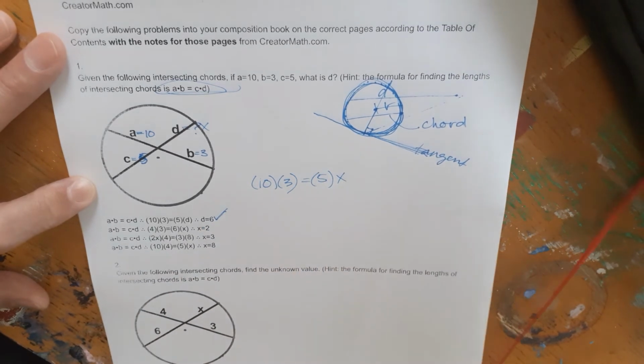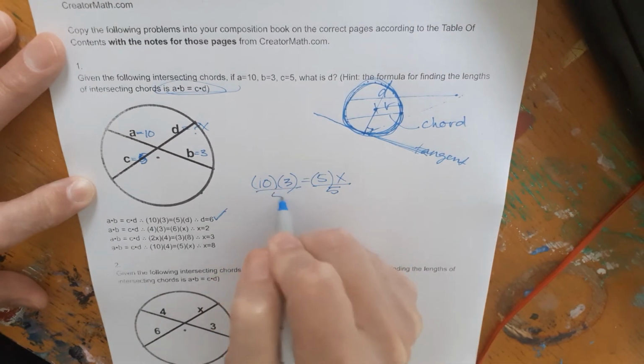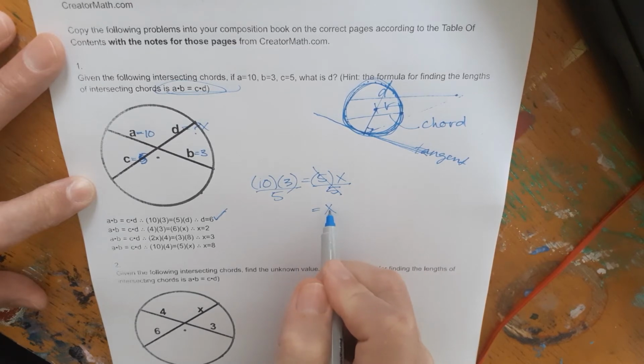Let's go ahead and do the algebra. This would be, we're going to divide both sides by 5. What we do to one side, we do to the other. The 5's are gone here. The x is isolated or remains alone on that side of the equation.